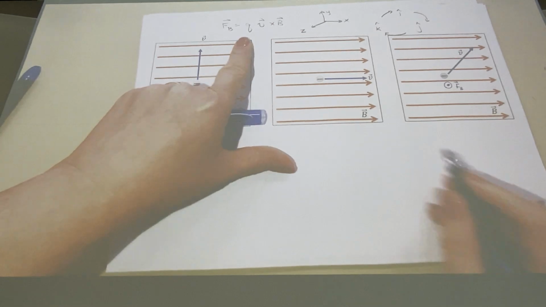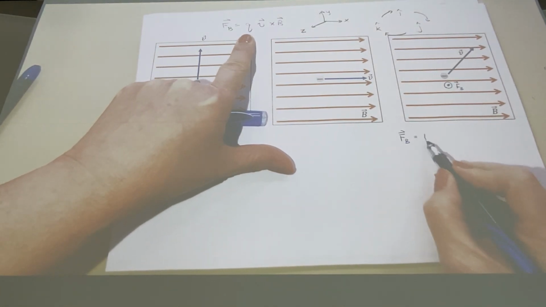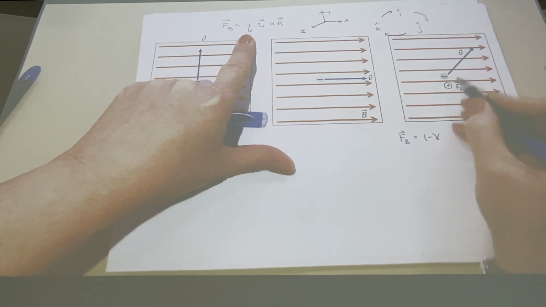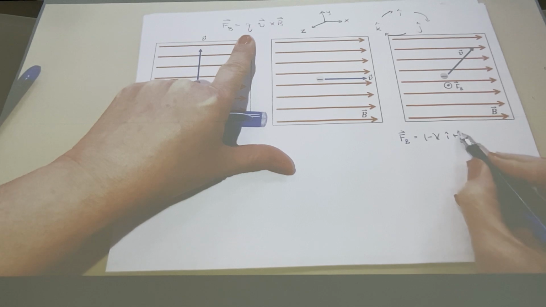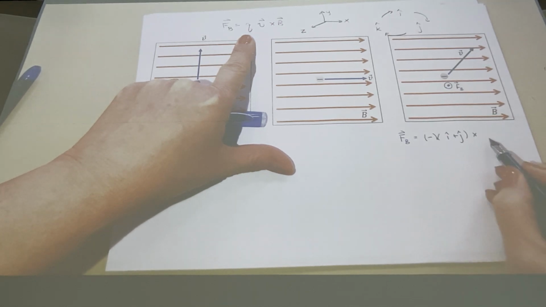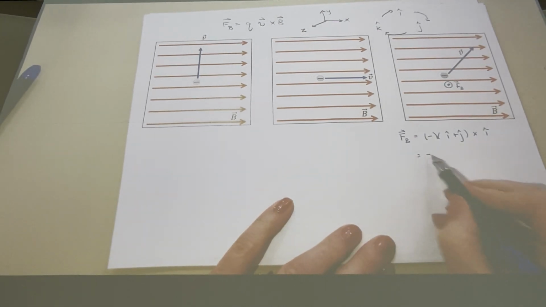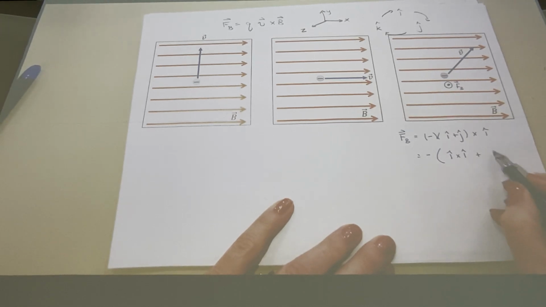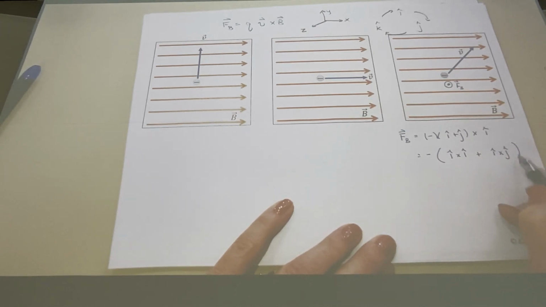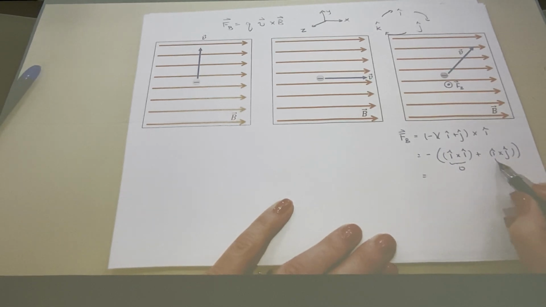If you like the equation, then your F_B is q V cross B. Your q is negative. Your V is up and to the right, so that's i plus j, got both components. Cross with your magnetic field, that's to the right, so that's an i direction. So this would be negative, outside of i cross i plus i cross j. i cross i, that's 0. i cross j.